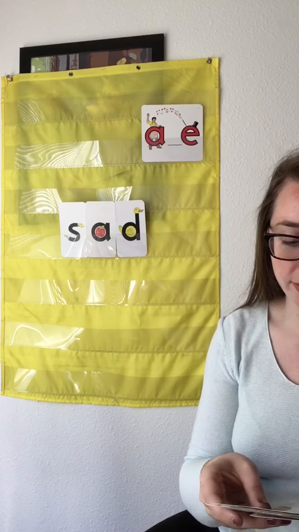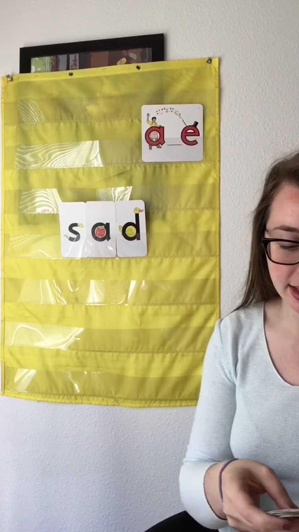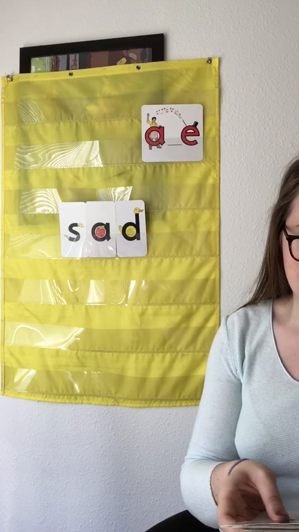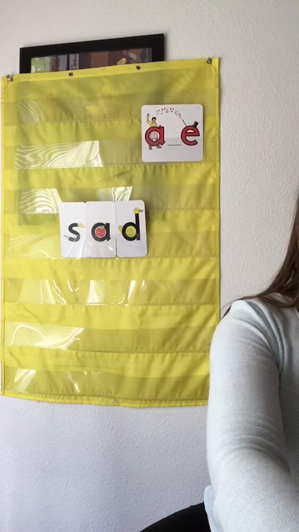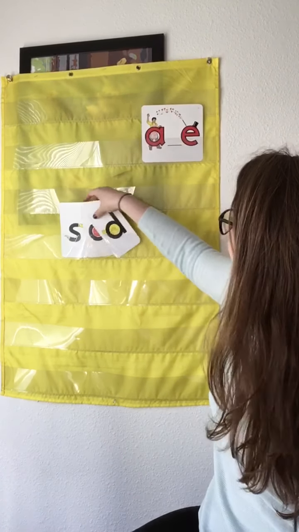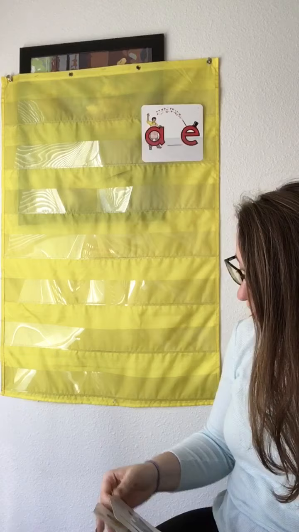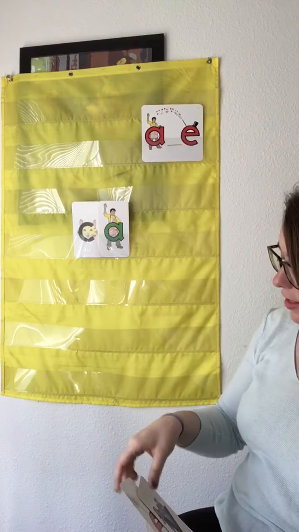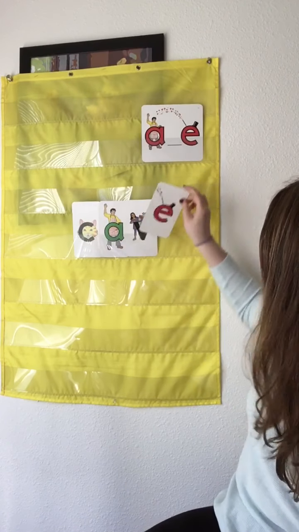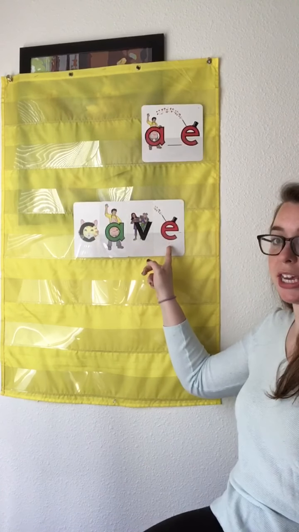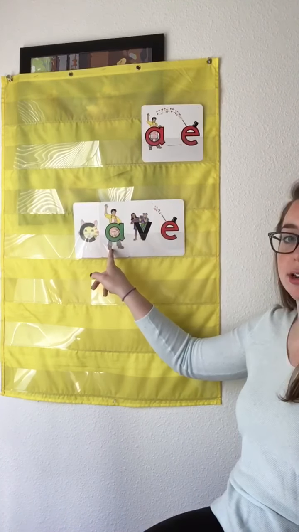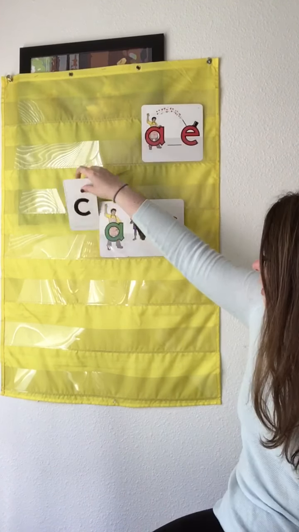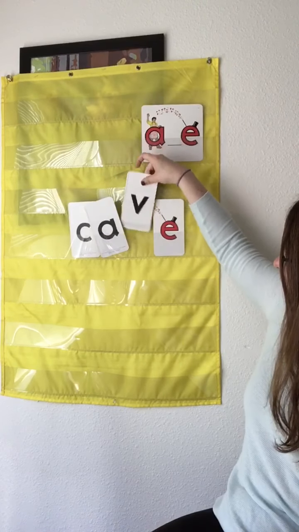Make sure you're thinking about if it's Annie Apple or Mr. A. This one is going to have Mr. A in it. C, A, V, E. Cave. And in this word we have Magic E shooting his sparks. So we know that this is going to be Mr. A instead of Annie Apple. When you're writing these words, it's just going to look like this.